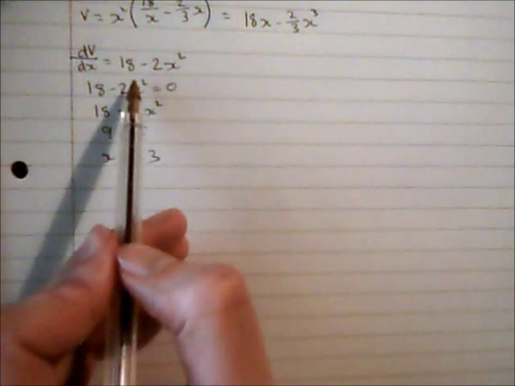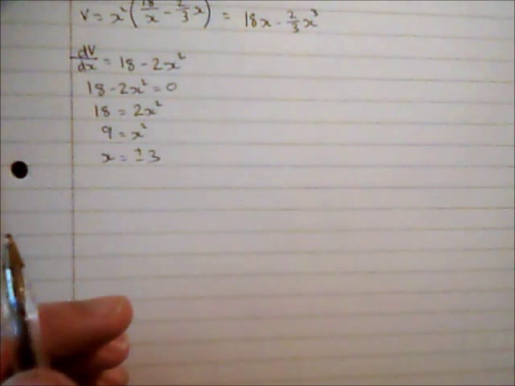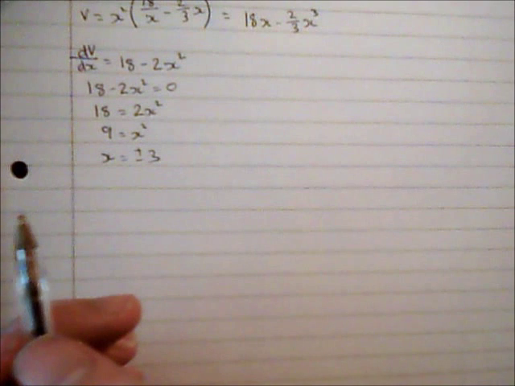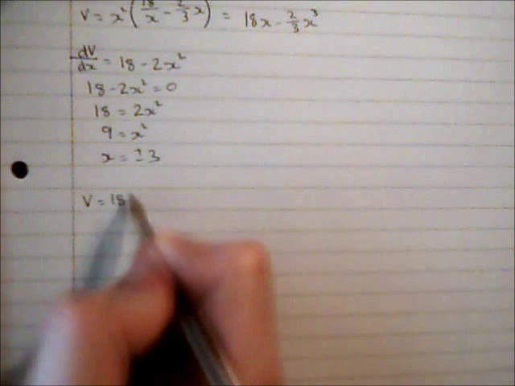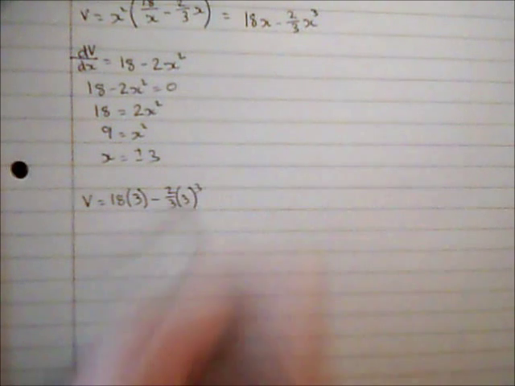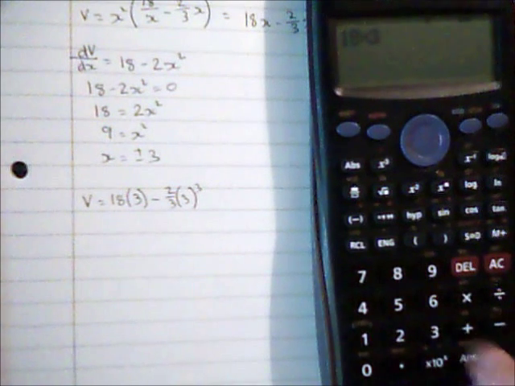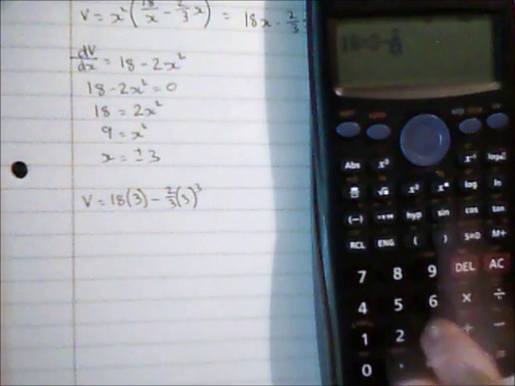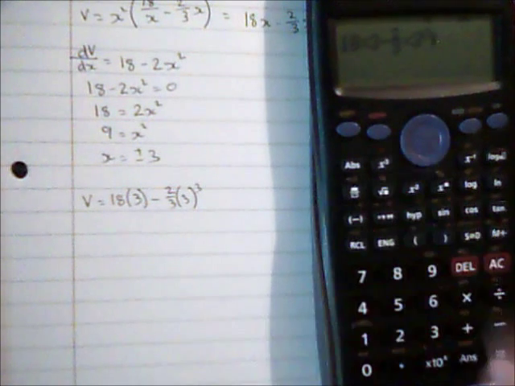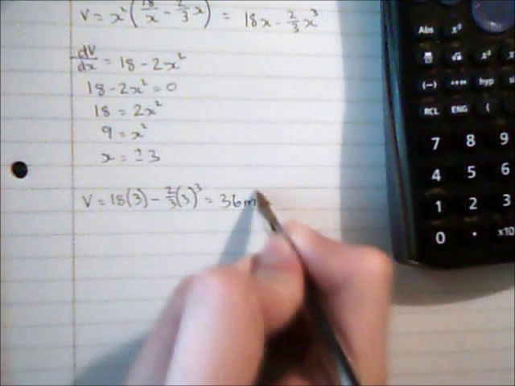I could differentiate this again and show that this is a maximum, because I would show that the second derivative is less than 0, but it tells us in the question it's a maximum, so I can actually just skip that. Okay, so v is 18 multiplied by 3, subtract 2/3 of 3 cubed. So let's evaluate that on the calculator. So 18 multiplied by 3, subtract 2/3 times 3 cubed, gives me 36. So my maximum volume is 36 meters cubed.